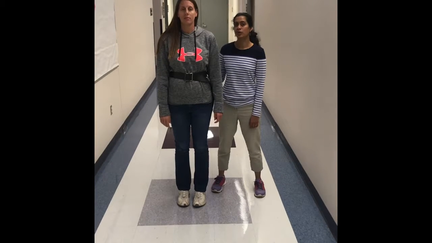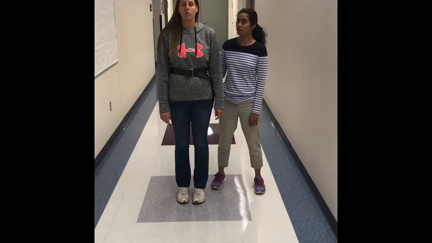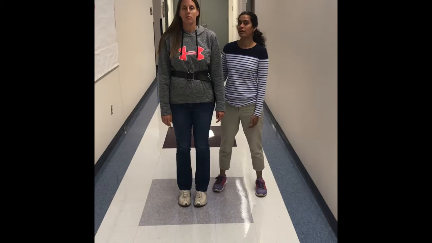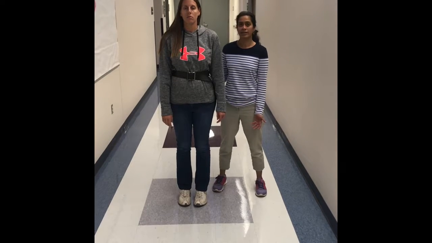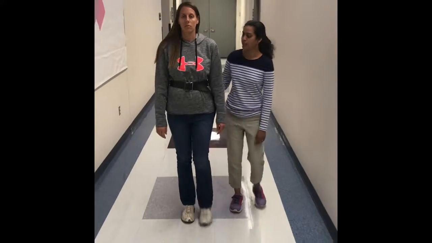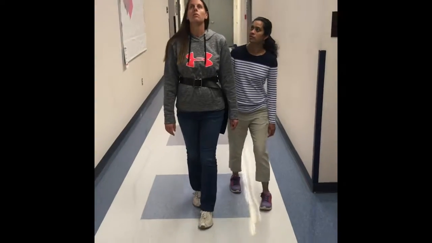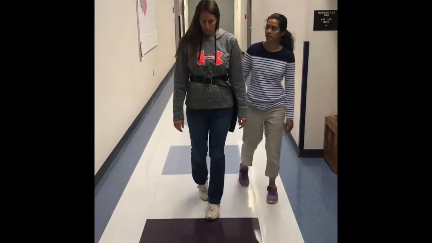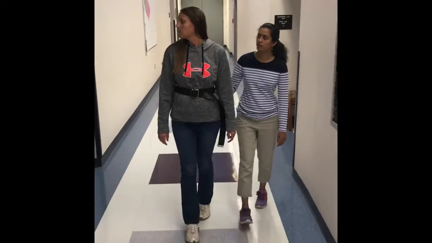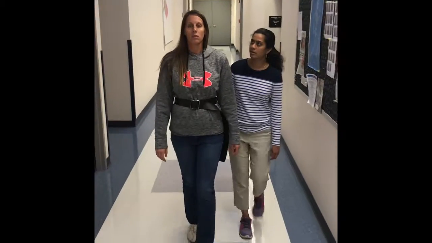In that, we are going to look for patient's balance. I will tell patient to walk normally with a normal speed, and then I will give them directions regarding their head turns. Alright, let's begin. Let's start walking with a normal pace. Okay, normal pace. Look up, look down, look towards your right, look towards your left. Alright, and keep walking, look straight up.